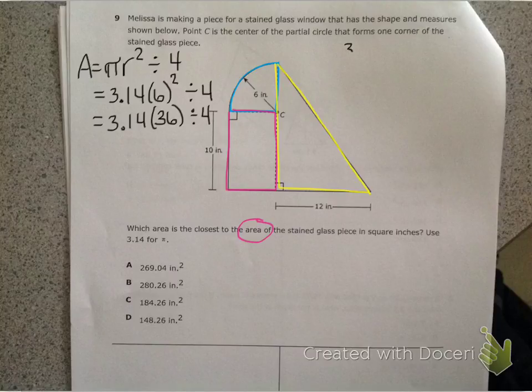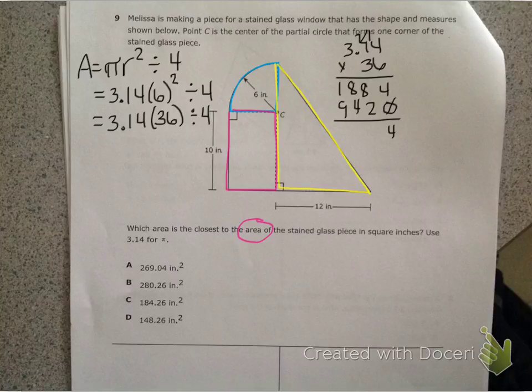So we'll do 3.14 times 36, and get about 113.04.